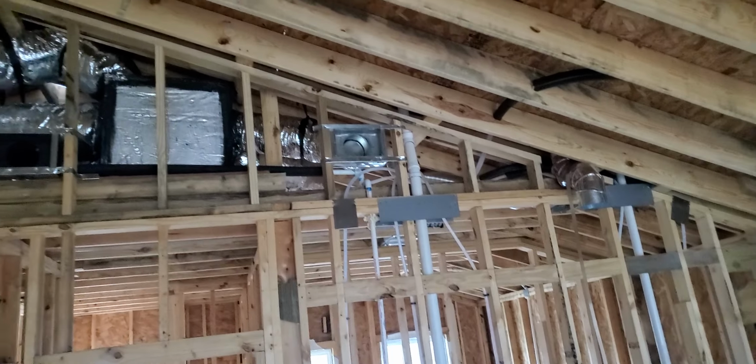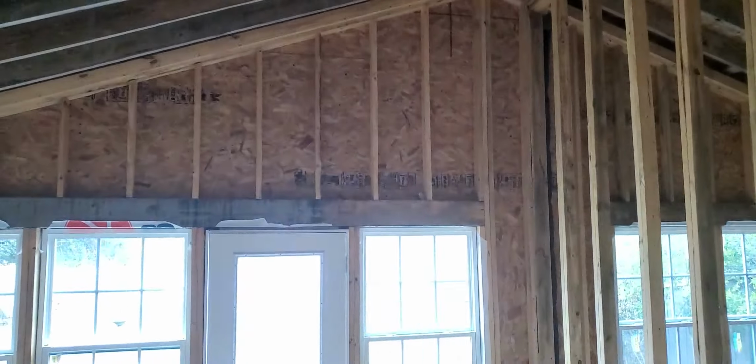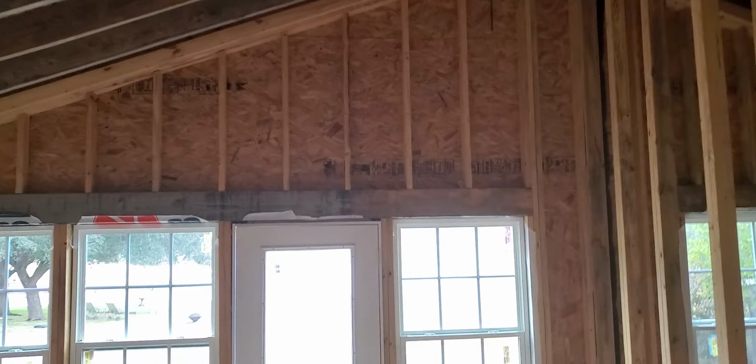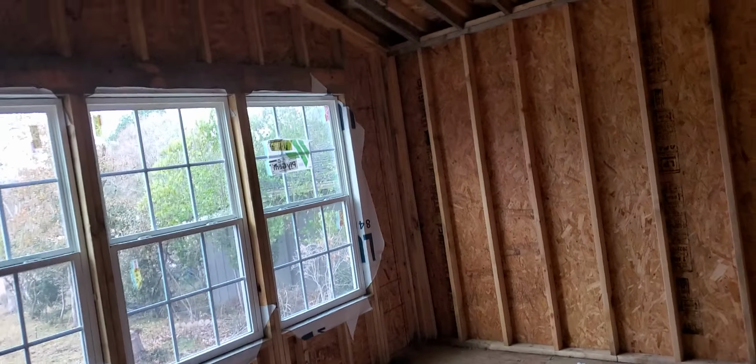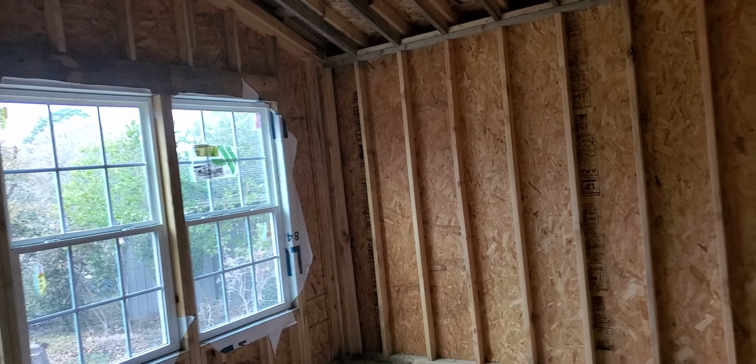This house has vaulted ceilings in quite a large area, this entire room here, which is like 16 by 24, the kitchen, family room area. And then the master bedroom area, which is 13 by 15, I think. And then even the master bath.